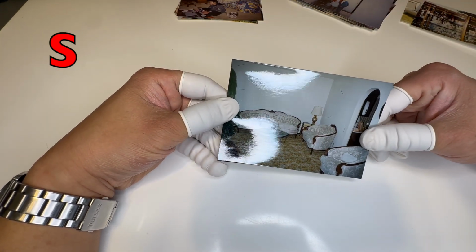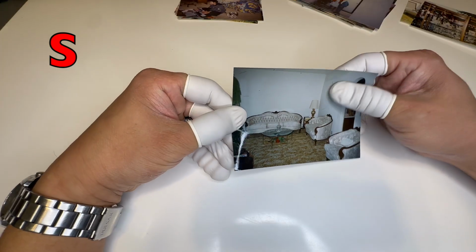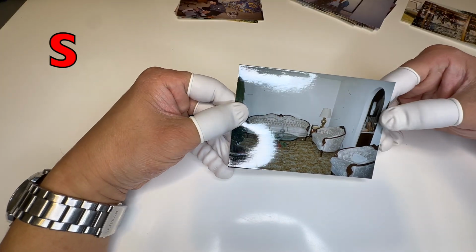Here's our living room. Ooh, is that? Nope. Okay, looks like there's hair on there or something.